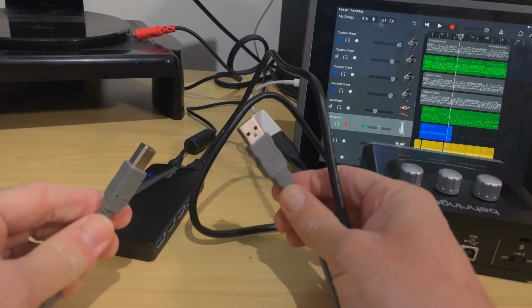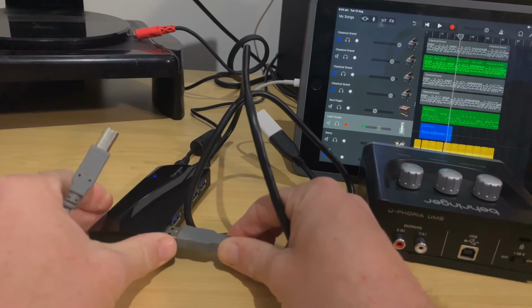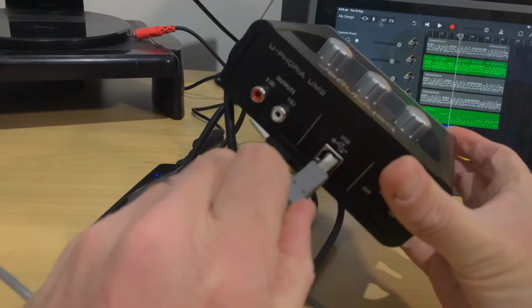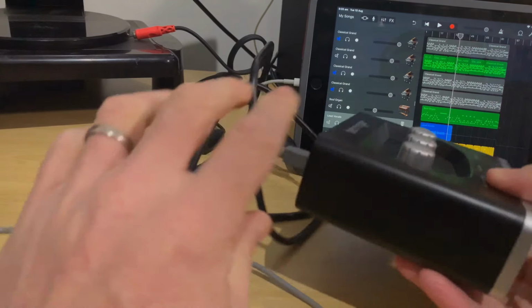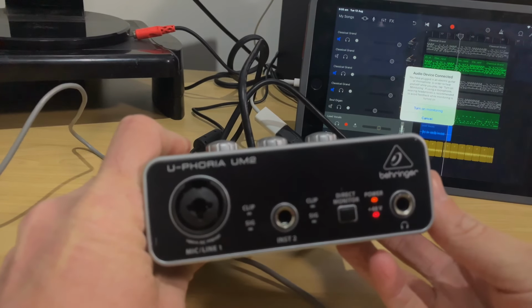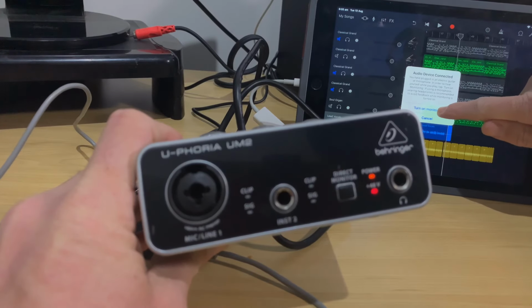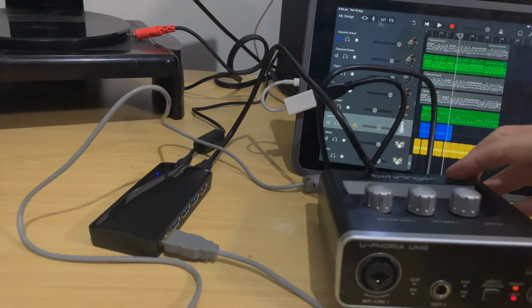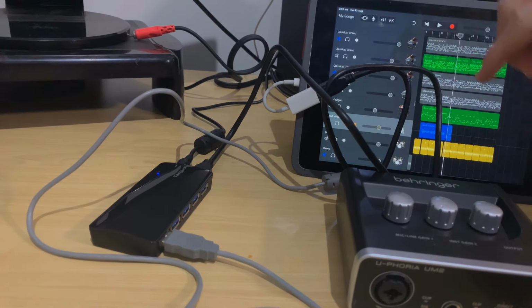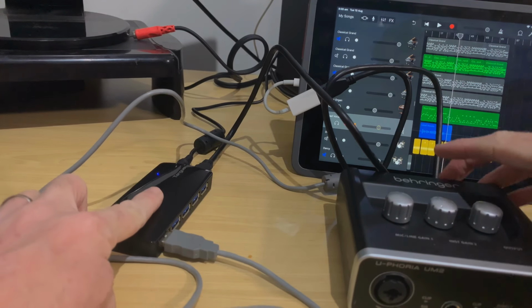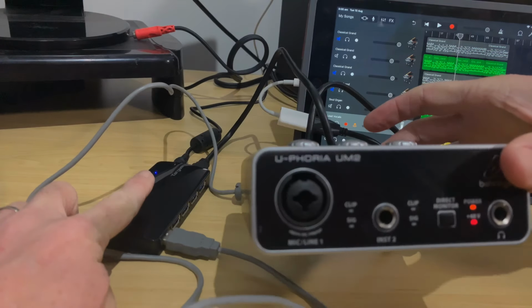So we grab a USB A to B cable, we plug the USB A end into the hub like so, and the other end goes into our Behringer UM2. If we flip that around, you can see the lights are on, everyone's home. Over here on the iPad, it says you've connected an audio device, turn on monitoring. And that is it. So yes, there are 3 different devices you need, the Lightning to USB adapter here, the interface, and a powered USB hub to get yourself all connected here.